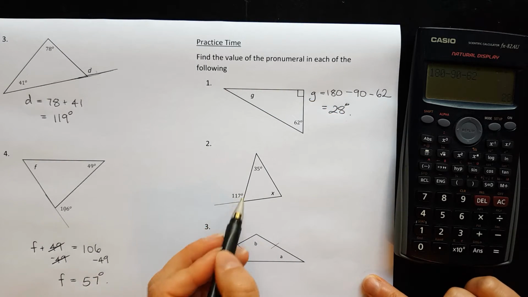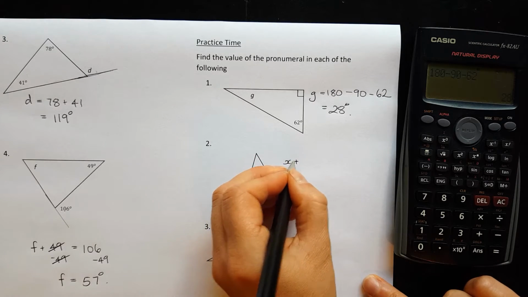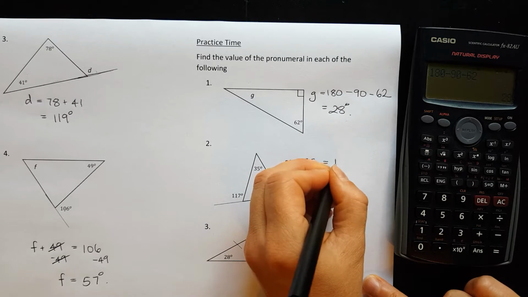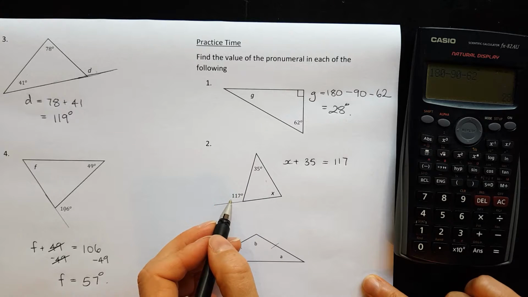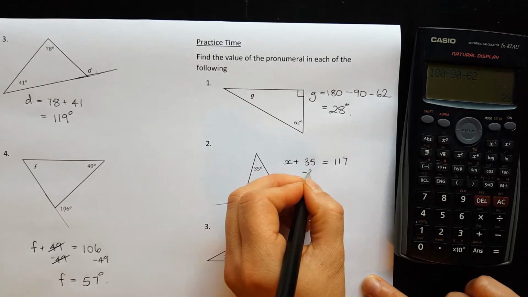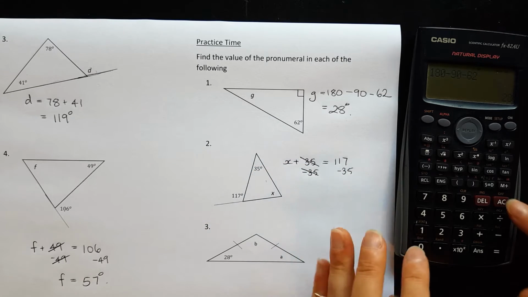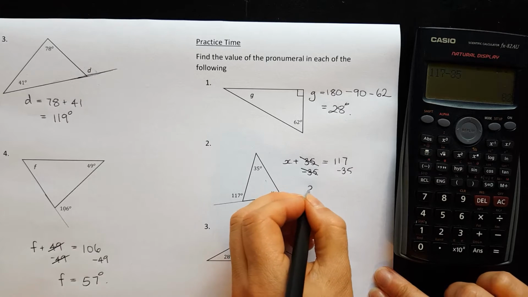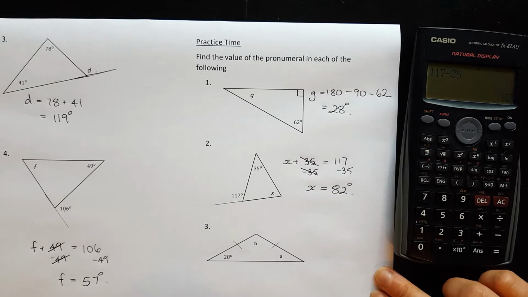Question 2, I have an exterior angle here. These two added together, x plus 35, is equal to the exterior angle. Now to get x by itself, subtract the 35 from both sides to get rid of that. 117 minus 35 is equal to 82. x is equal to 82 degrees.